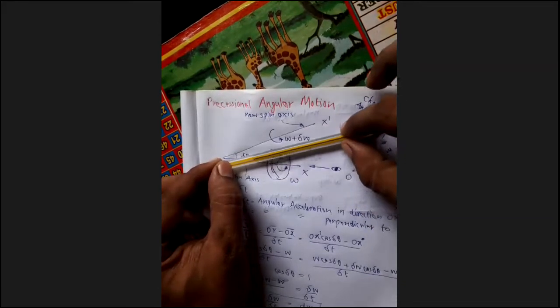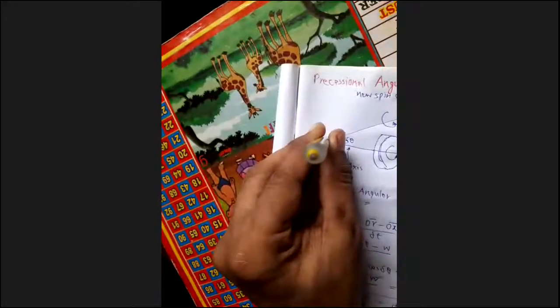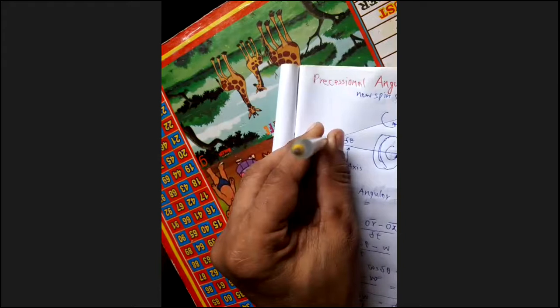Now this spin axis is rotating about an axis perpendicular to the plane. This axis is called the axis of precession. The axis about which the spin axis rotates is called the axis of precession. This perpendicular axis, which I have marked with the pen, is the axis of precession. You understood?